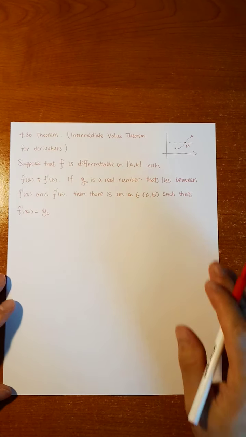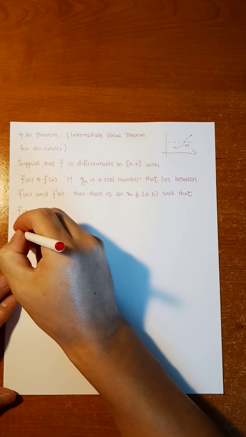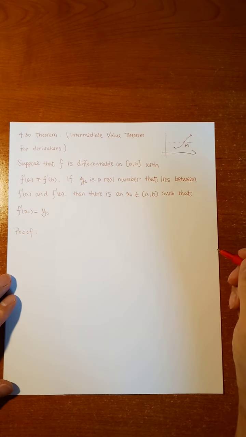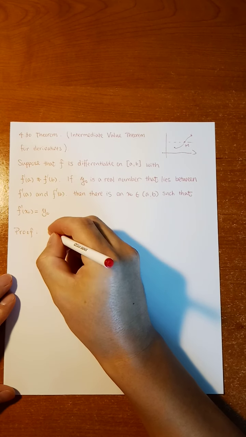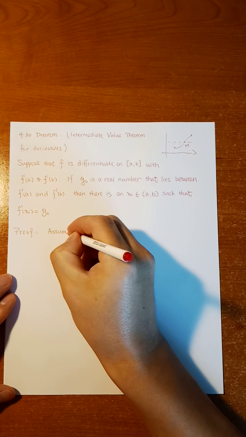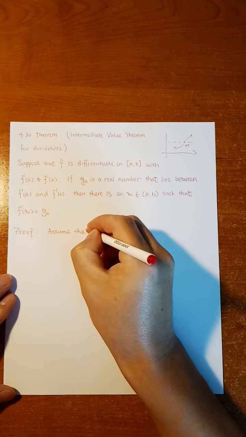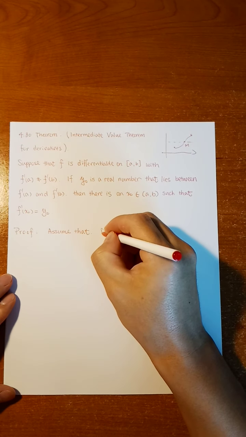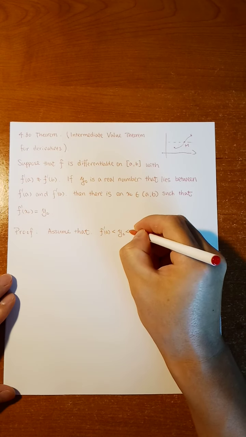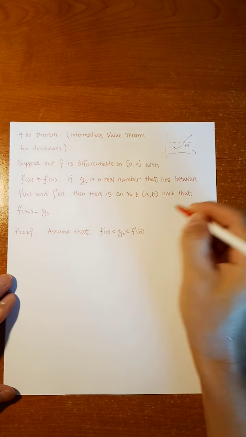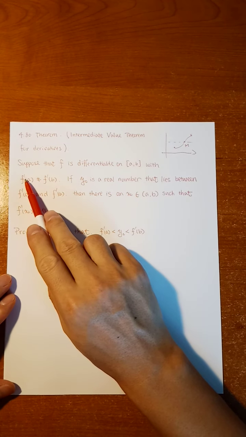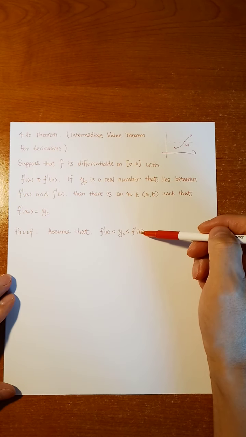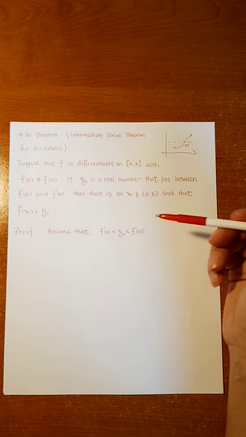Okay, now let's see the proof. The proof is not long. So assume that y0 is between f prime of a and f prime of b. Here you have f prime of a not equal to f prime of b. Then either f prime of a is less than f prime of b or the other way.